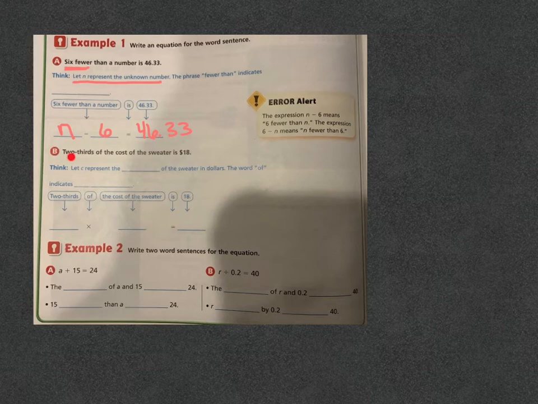Let's look at the next one. 2/3 of the cost, and you'll probably start getting comfortable with "of" usually being a multiply scenario. 2/3 of the cost of the sweater is $18. "Is" usually is an equal word. 18 is our total. The piece of information we don't know is the cost of the sweater, so let's let C represent the cost of the sweater. And we're doing 2/3 of, or 2/3 times that cost of the sweater. So 2/3 times the cost.